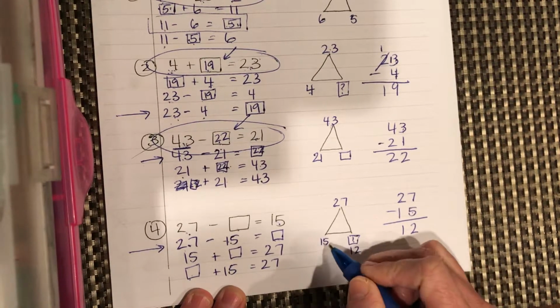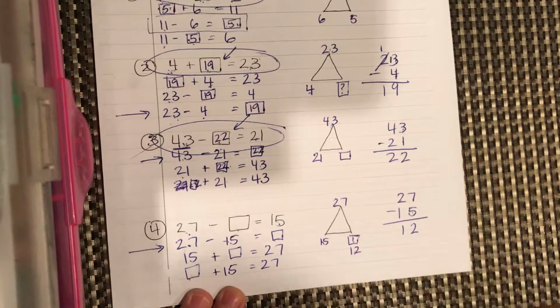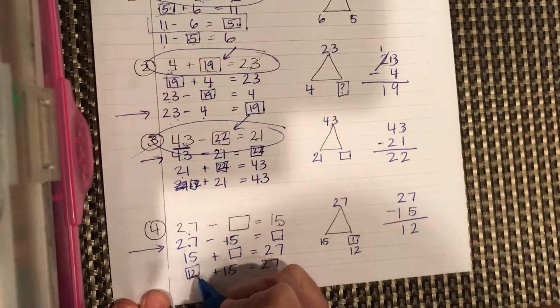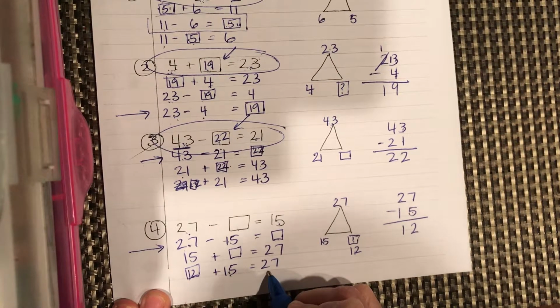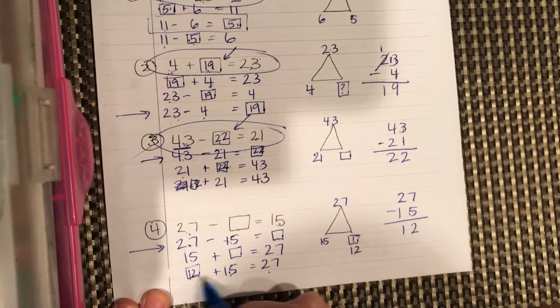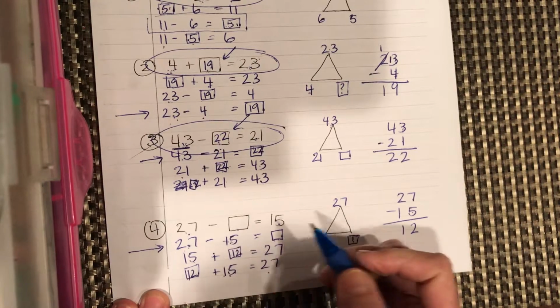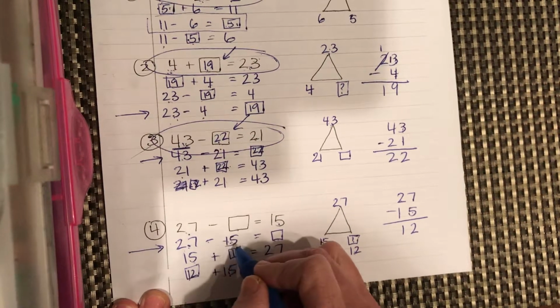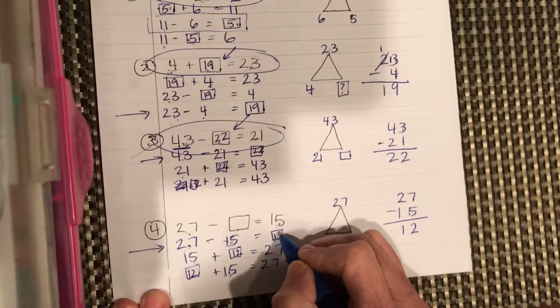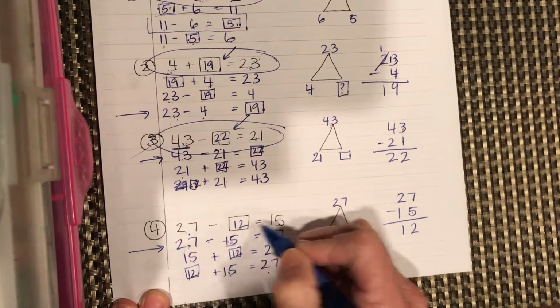More on the top, no need to stop. Okay, so 15 plus 12 equals 27. So let's make sure, does that make sense? 12 plus 15 equals 27. Yes, that makes sense, okay? 7 and 2. 15 plus 12. 27 minus 15 equals 12, and 27 minus 12 equals 15.